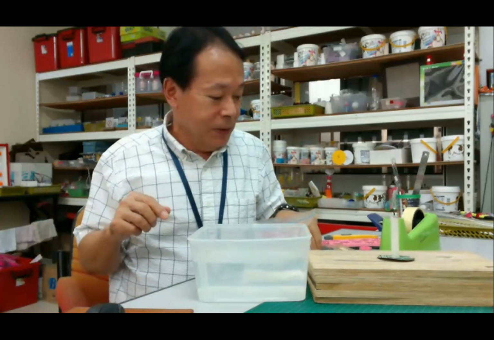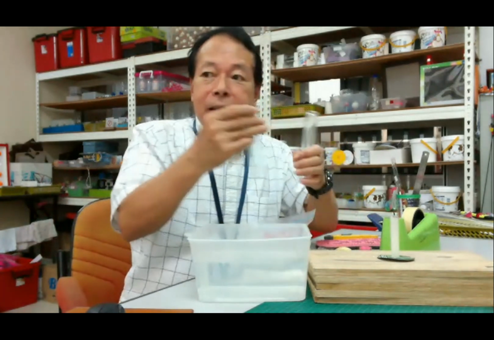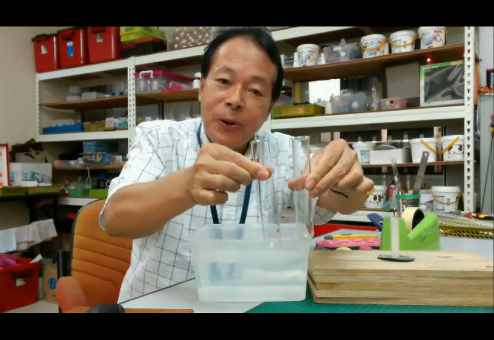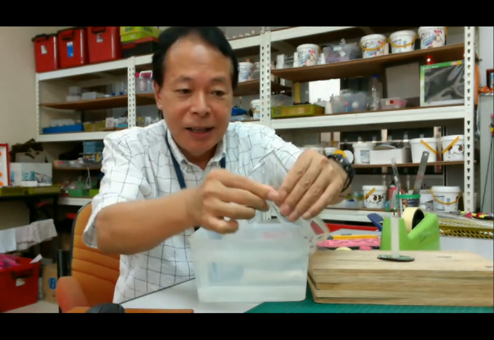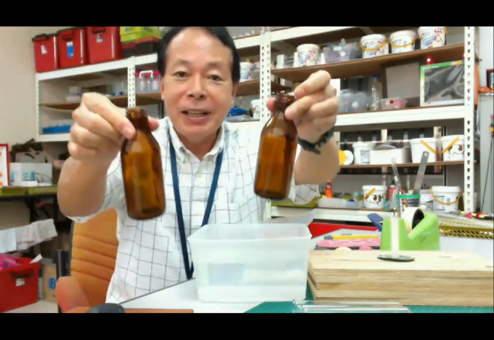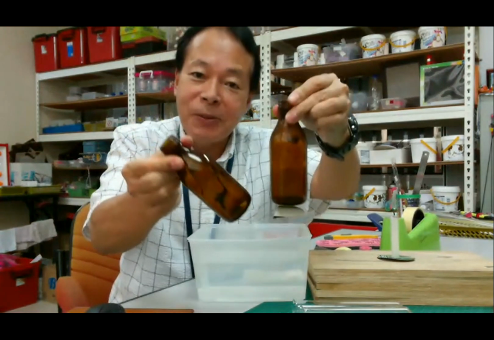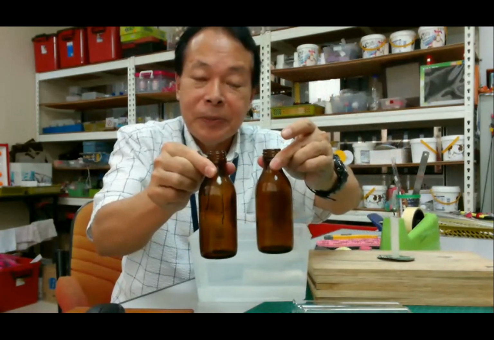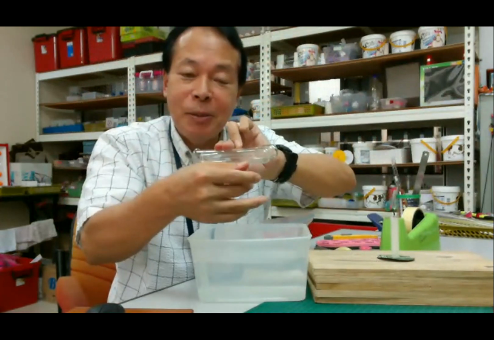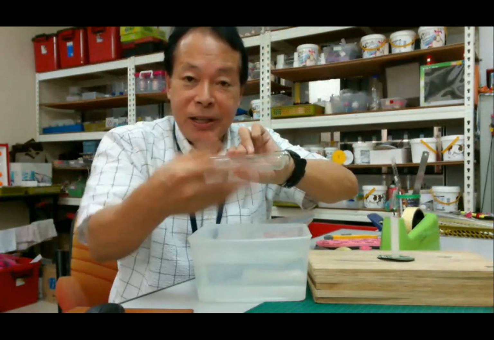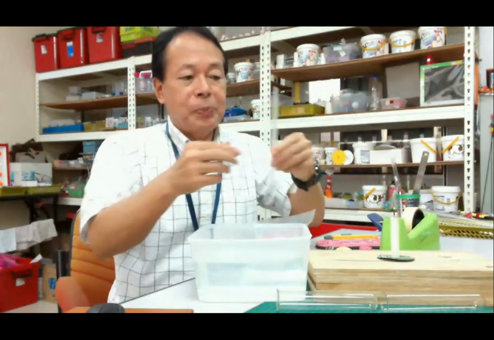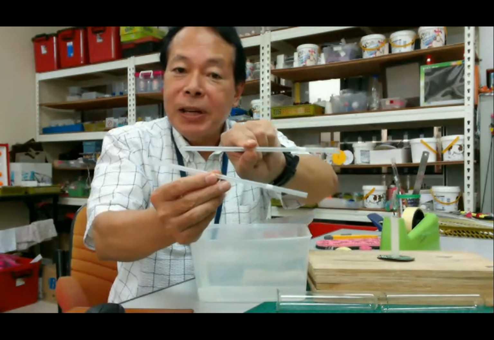So this is the test tube. Please prepare a test tube. If you don't have a test tube, you can just use a bottle. Sorry, could you wait a little moment? Sorry, this is just a glass bottle. You can use this one instead of the test tube. Today we are using this test tube because it's transparent, so you can see what is happening inside with the chemicals. Then please prepare two plastic straws.